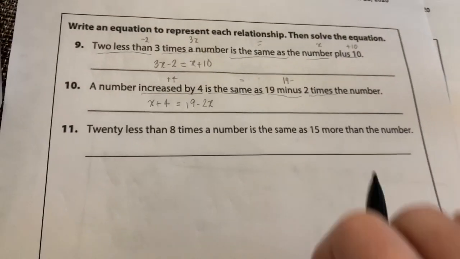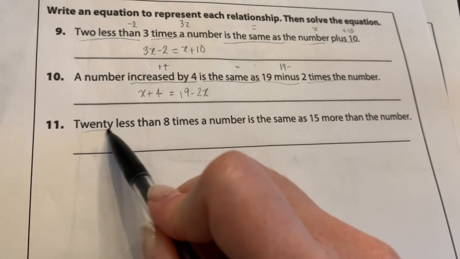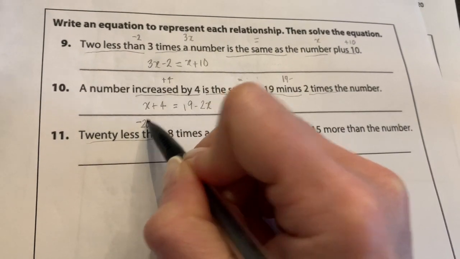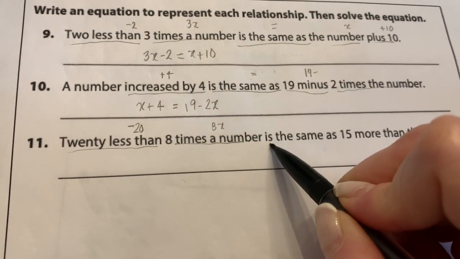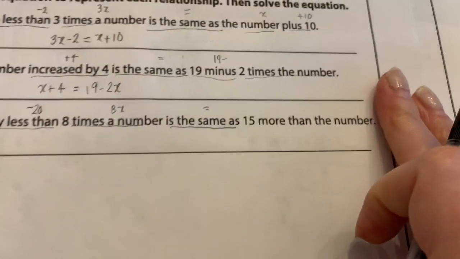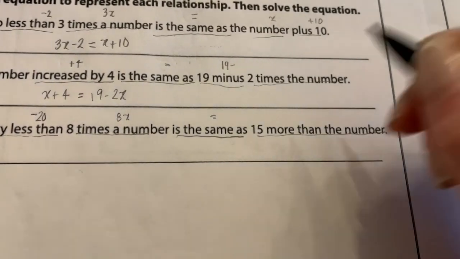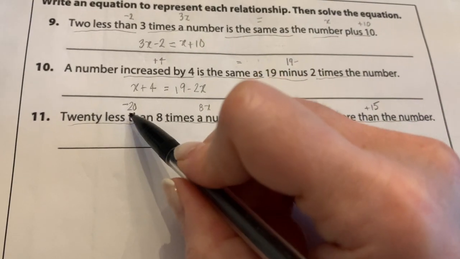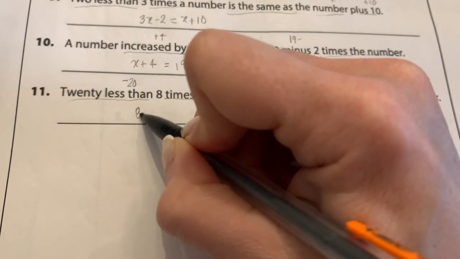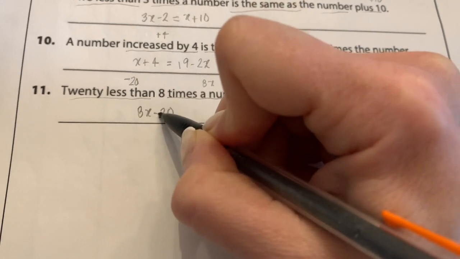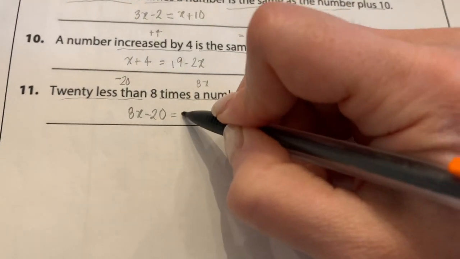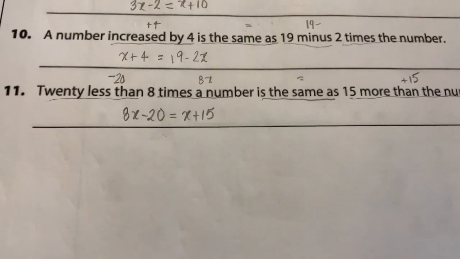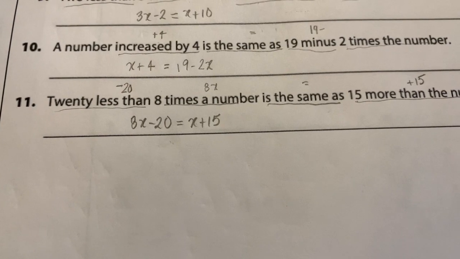Okay, and finally, 20 less than, remember that means it comes at the end, so it's minus 20. 8 times the number, that'll be 8 times x, is the same as, that'll be my equals, 15 more than the number, so that's going to be plus 15. So 20 less than 8 times a number is 8x minus 20. That is the same as 15 more than the number, so x plus 15. And if you wrote 15 plus x there, you would not be wrong. They mean the same thing.